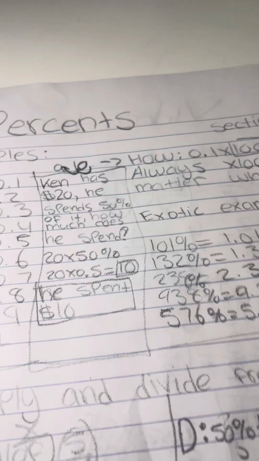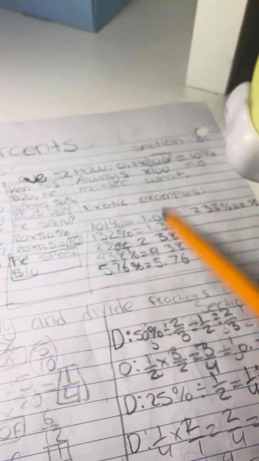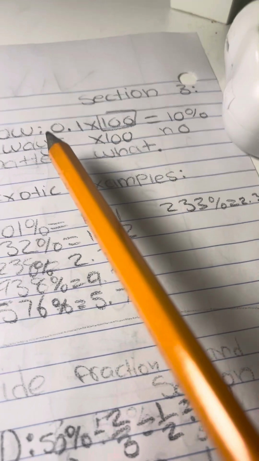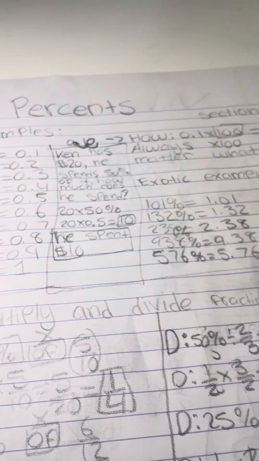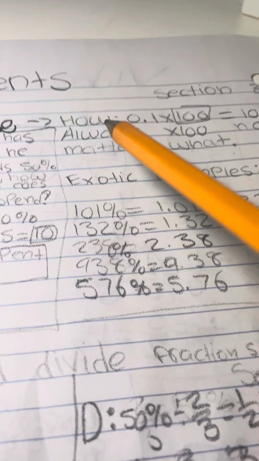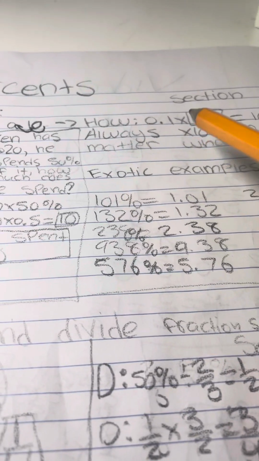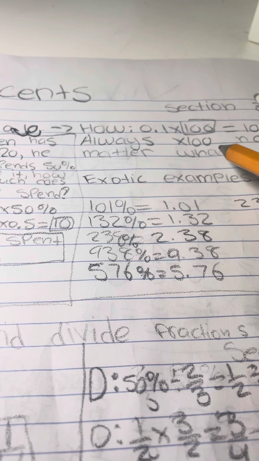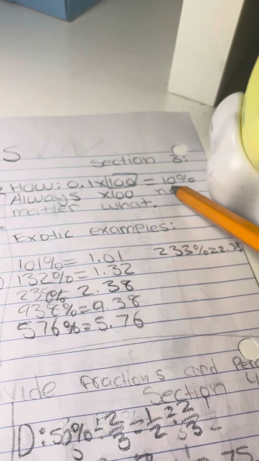Percents. So a percent is basically how you turn a decimal into a percent. Like if you want to do decimal to percent or percent to decimal is what we're going to cover over here. So I'm just going to give you a quick example. So let's say hypothetically we had 0.1. All we'd have to do is multiply by 100 and move that decimal to the right 2 times, because there's 2 zeros. And after that, we would just get 10%.